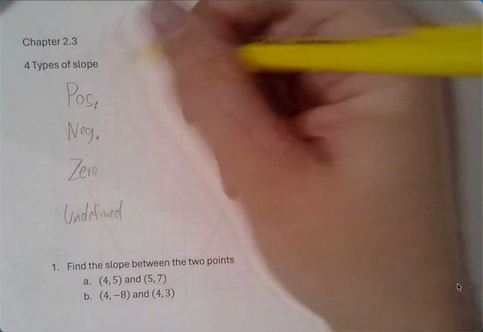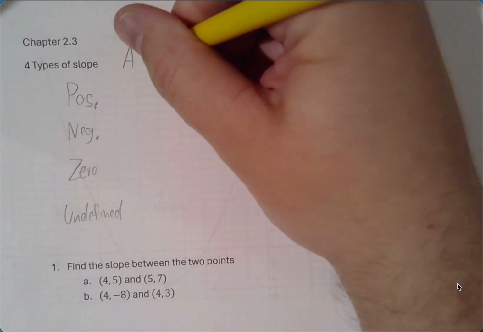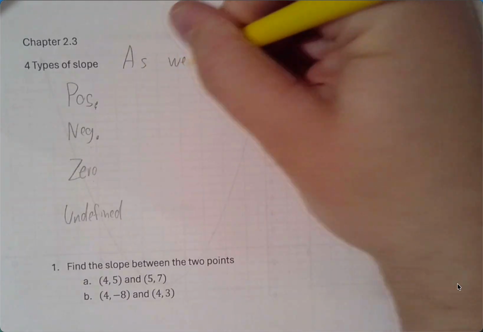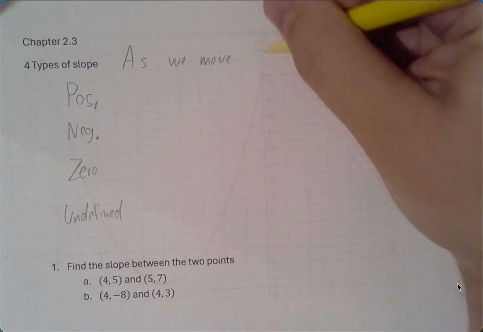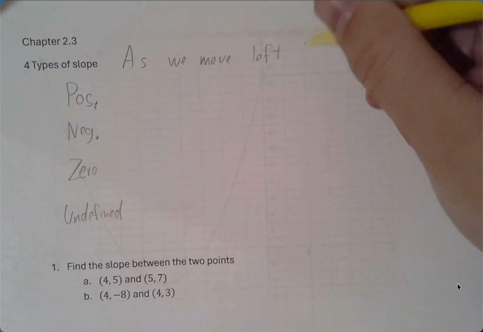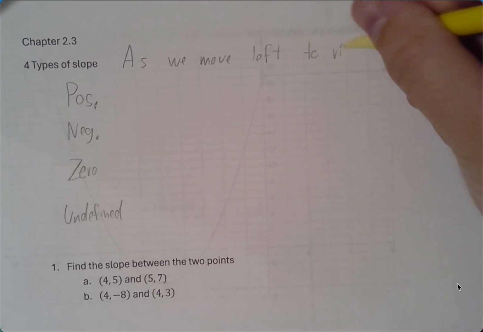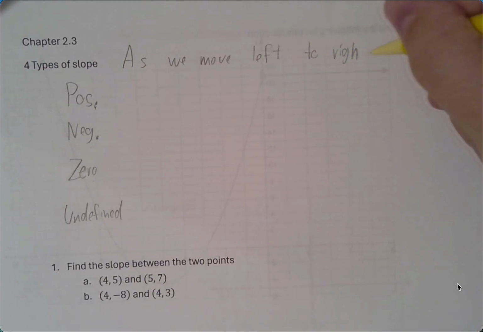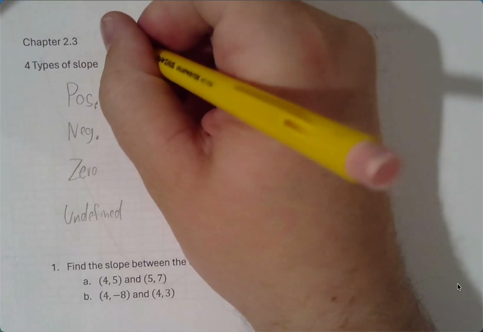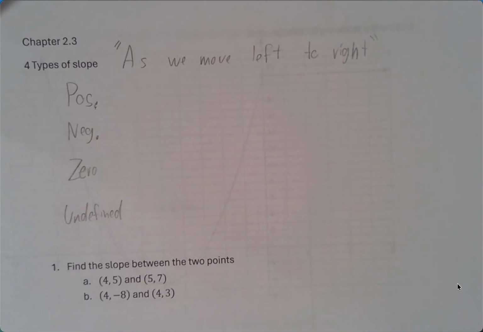Now, for all these, we'll say, as we move left to right, and I really hope that you catch the subtlety there, that we're still approaching this with domain and range vocab.